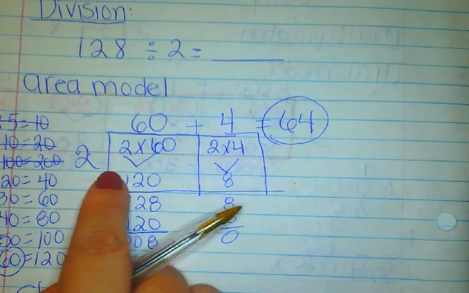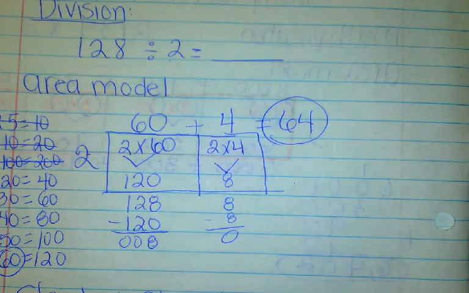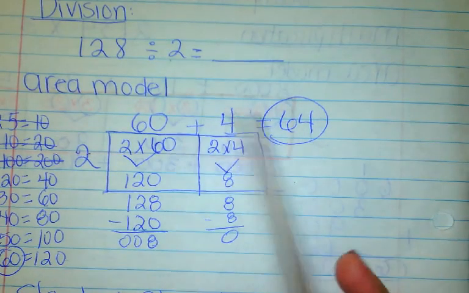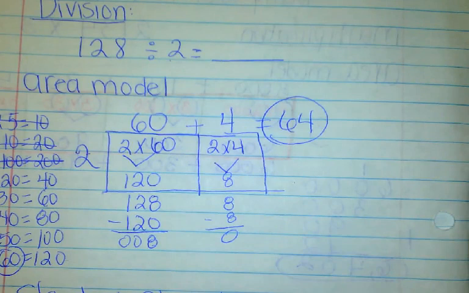They might just give you this and this, and you need to figure it out. Or they might draw it for you and tell you, okay, what is the problem for the division? And you need to come up with the numbers. So that's why I need to make sure that you all understand both ways.